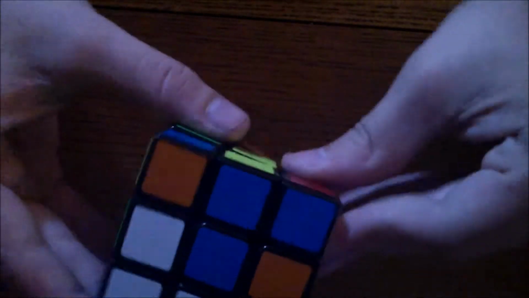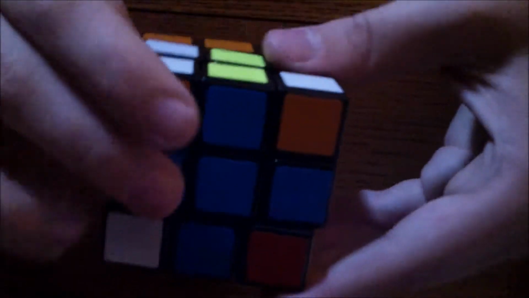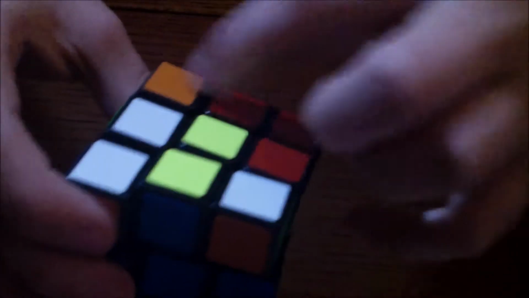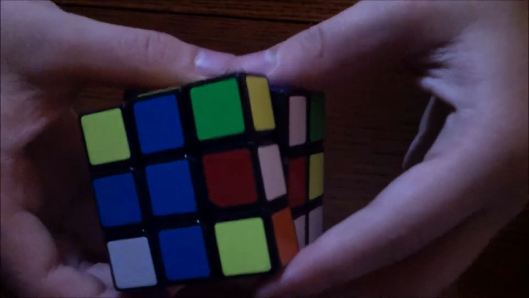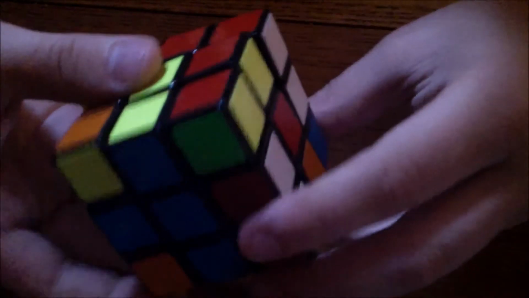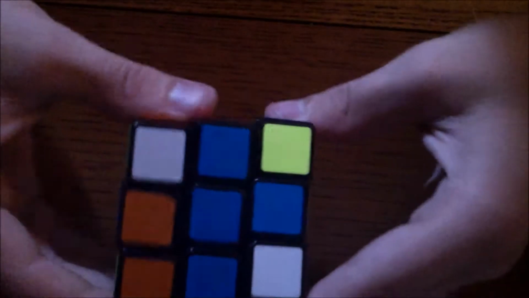You can do a U prime D R prime B prime, or actually I don't do that B prime. I do an L B U or whatever this is, the D F D prime F prime, and I can make an X cross here by doing R or L U L prime U, and then inserting that, and then a D.